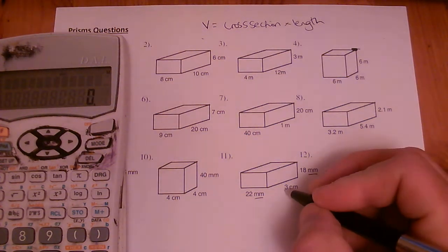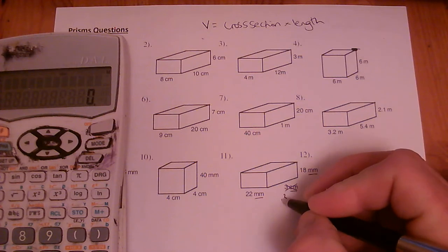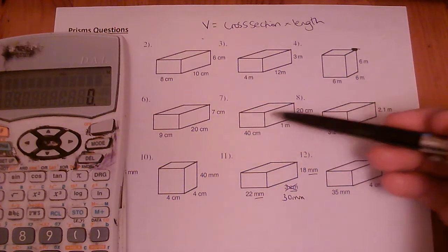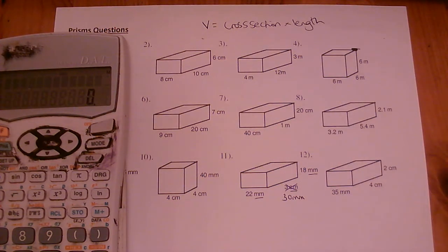So the first thing I'm going to do is, instead of that being 3 centimetres, I'm going to change it to 30 millimetres. If you need to look up your measurement conversions, please use Google or something like that. Okay, but lots of these questions from question 7 onwards have the unit conversions that have to be done. Now the first thing I'm going to look at is which bit is my cross section. So that's going to be the shape that goes all the way through.